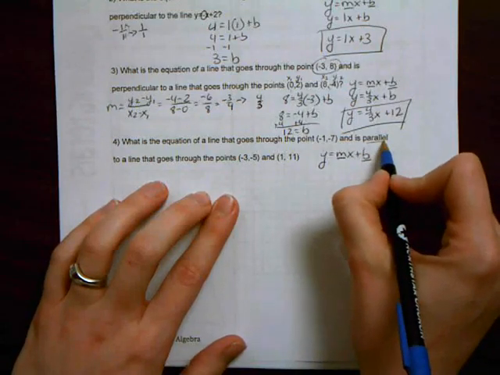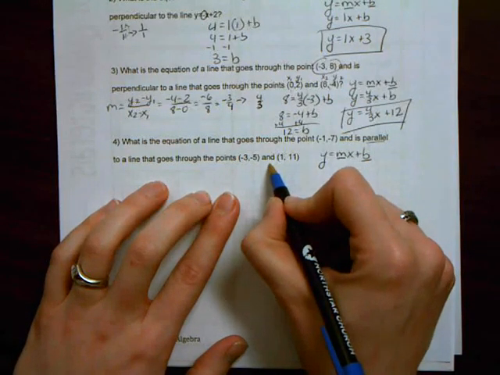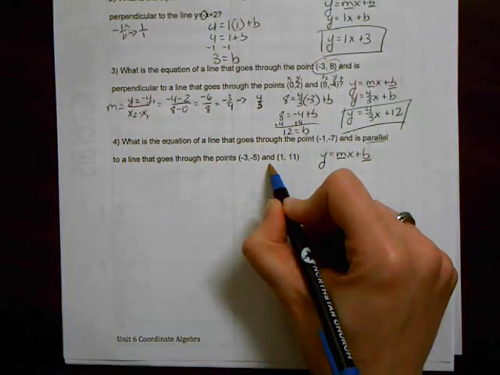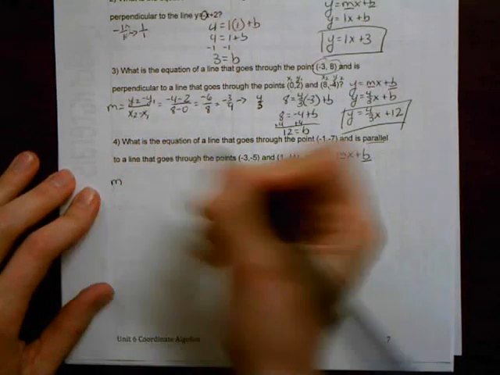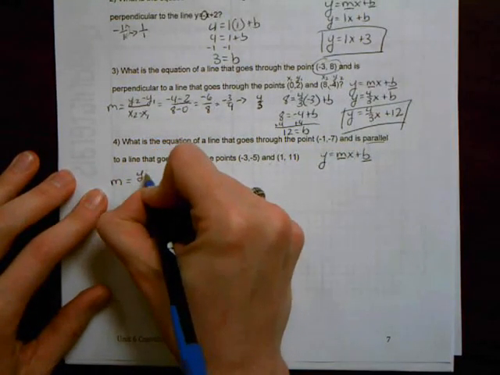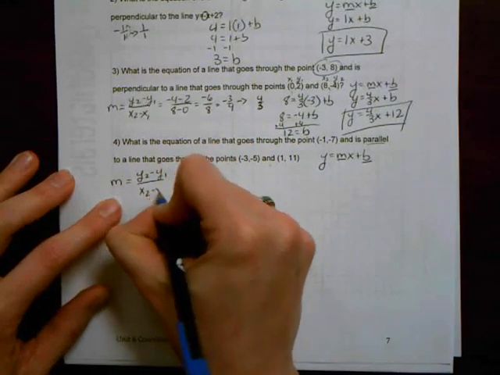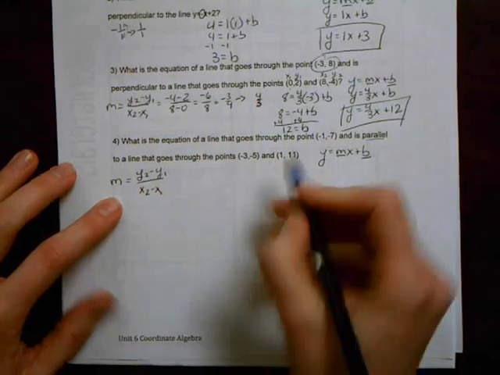So if I'm looking for a line parallel, then I need to first find the slope of this, because anytime you have two ordered pairs, you can find the slope with our slope formula, which is y2 minus y1 over x2 minus x1.